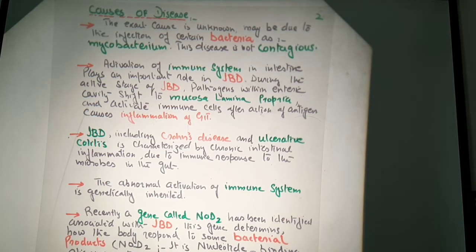This is the site of action of the microorganism, and it activates the immune cells. These cells are then more prone to inflammatory bowel disease. Immune cells after the action of antigen cause inflammation of the GIT because an antigen-antibody reaction takes place, causing inflammation in the gastrointestinal tract, particularly in the large intestine or colon.